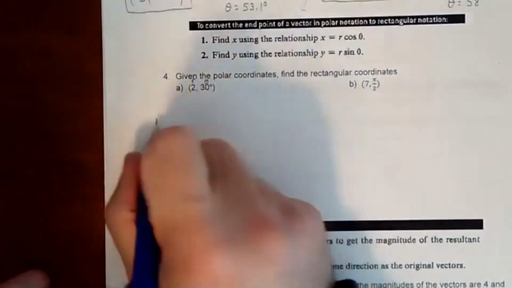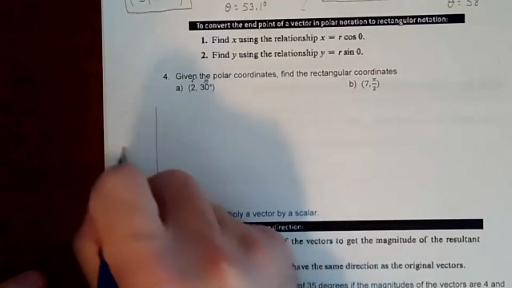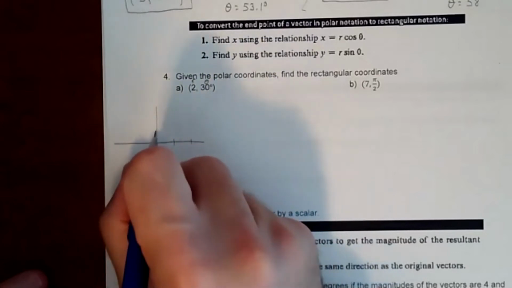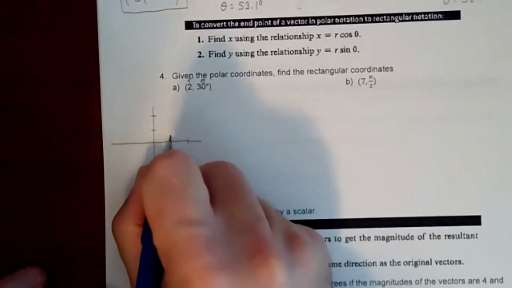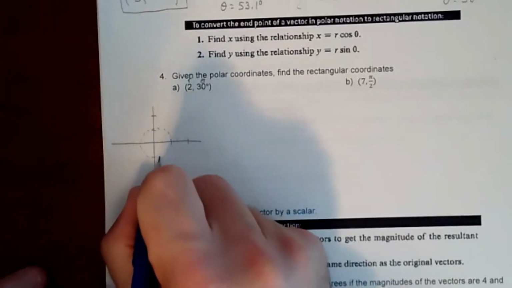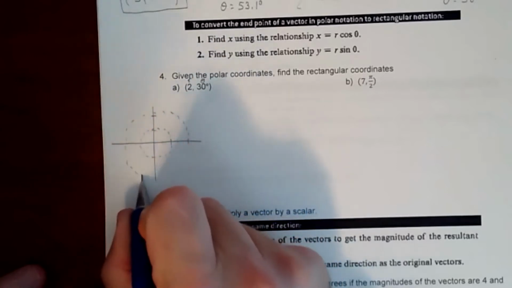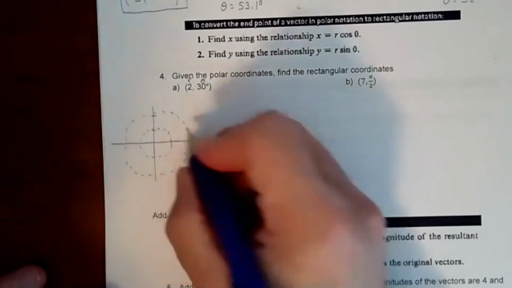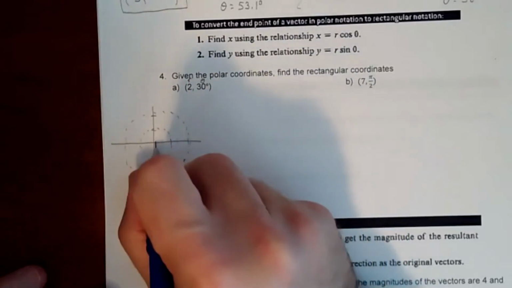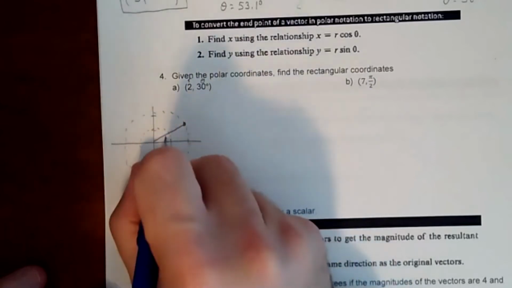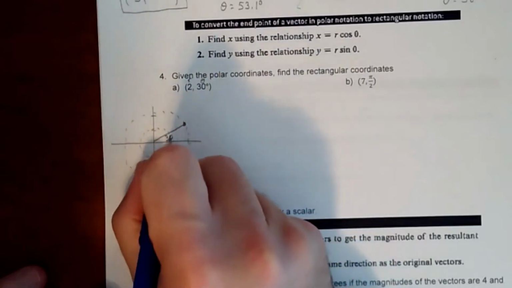Need more space. Okay, so I'm out 2 and up 30 degrees. So maybe somewhere right there. So if that's 30, this distance is 2.